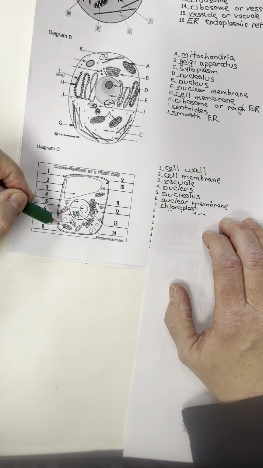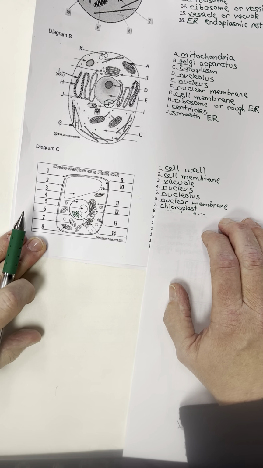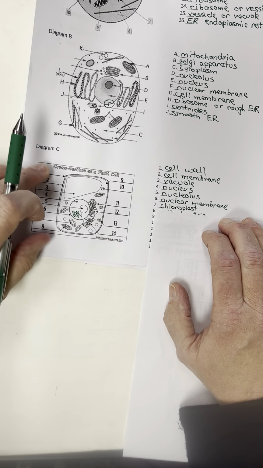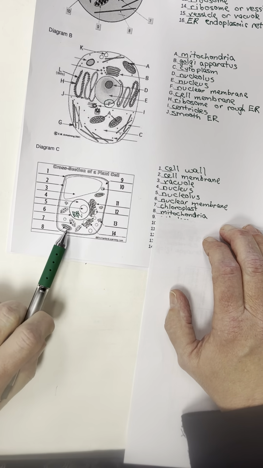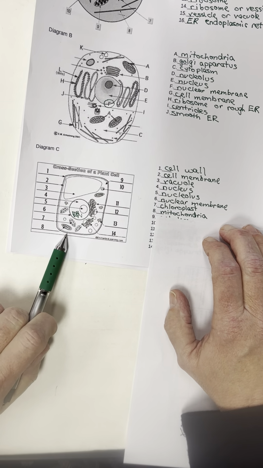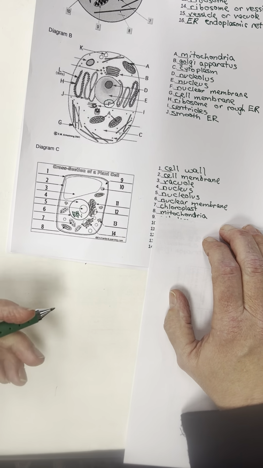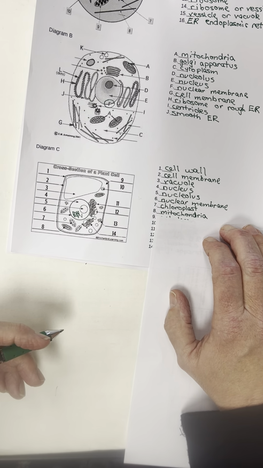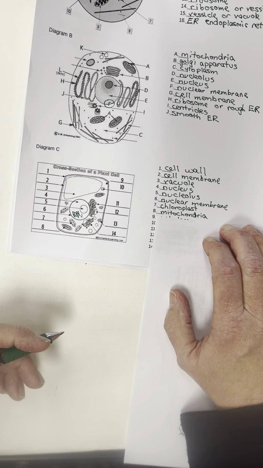But anyway, so seven is a chloroplast. That turns sunlight into energy. Remember, you don't have those because your body can't turn sunlight into energy. So an animal cell doesn't have chloroplasts. You do have mitochondria. Mitochondria make food into energy, and your muscle cells would have a lot more mitochondria than, say, your skin cells, because your muscles need a lot more energy than your skin does.